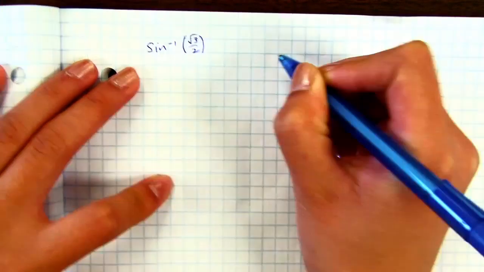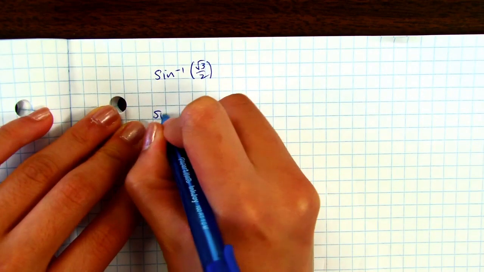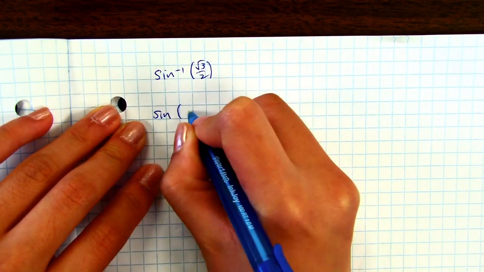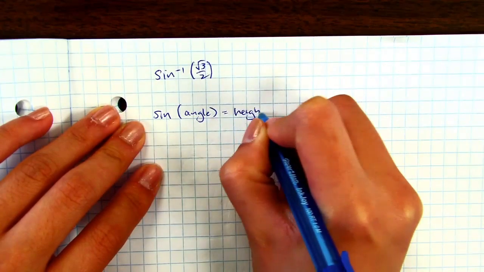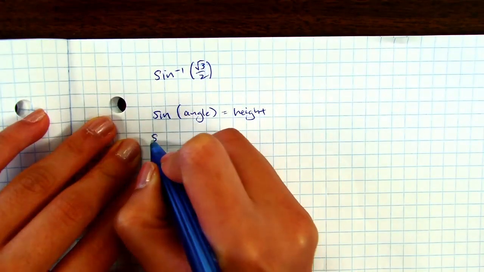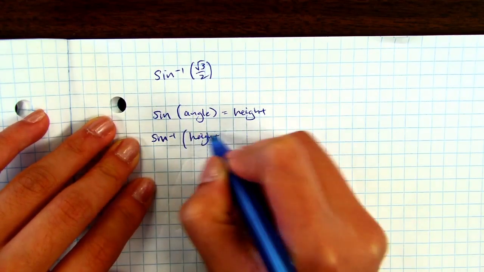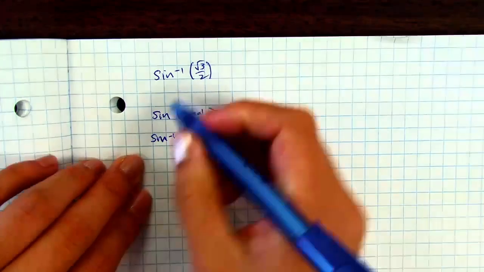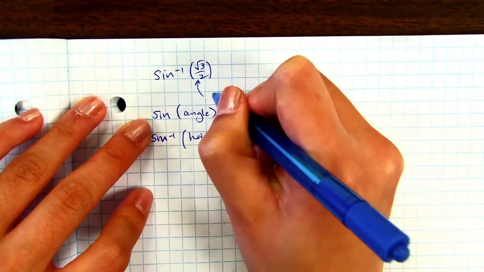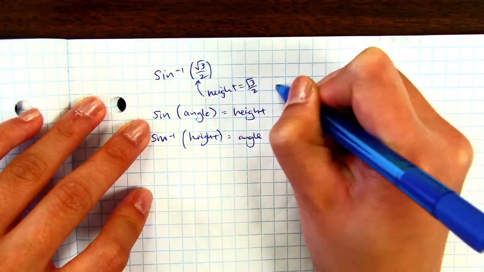And don't forget, this is an inverse sine. That means we're used to our normal sine functions where we take in an angle and what we get back out is the height. And with our inverse sine function, the question now is, given a height, what is the angle? So the input and outputs are switched. This question is, my height is at root 3 over 2. What is the angle that gives me that height?